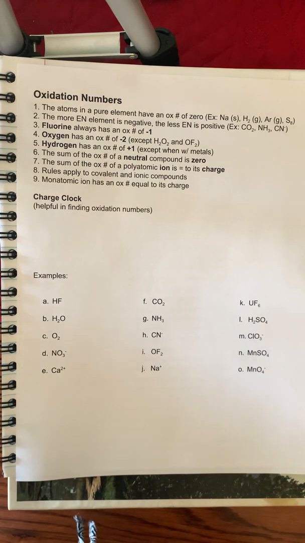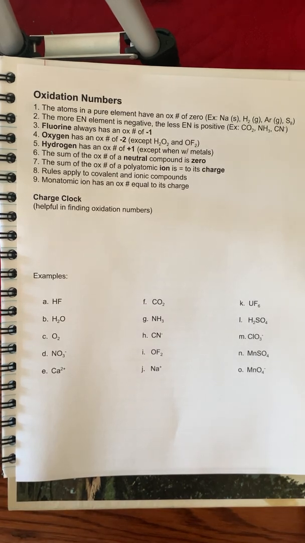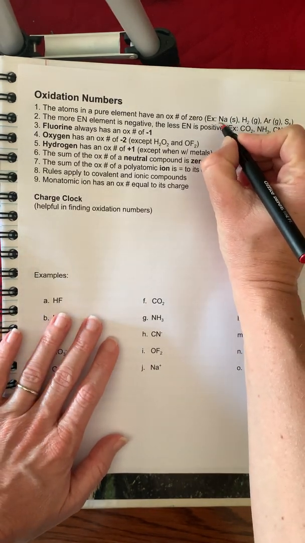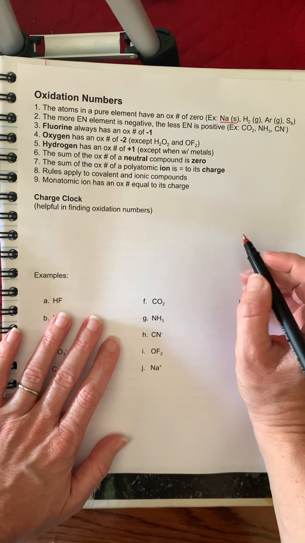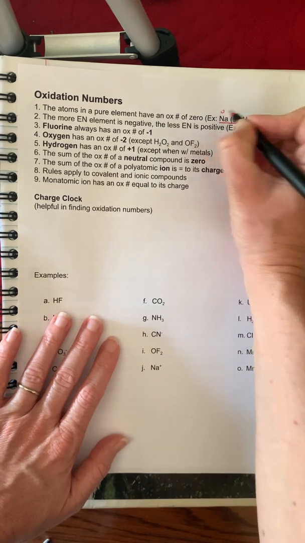Good afternoon. This is a quick review of oxidation numbers and how to find them. So the rules for oxidation numbers are listed at the top. Atoms in a pure element have an oxidation number of 0. So for example, solid sodium, which is just the element sodium, has an oxidation number of 0.